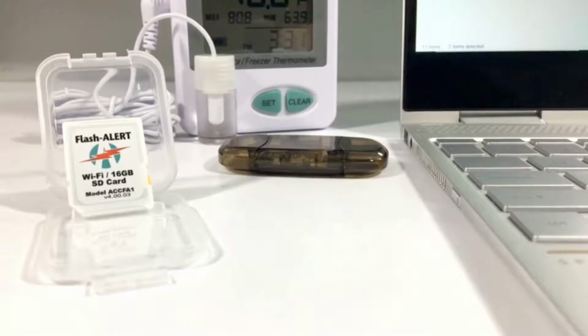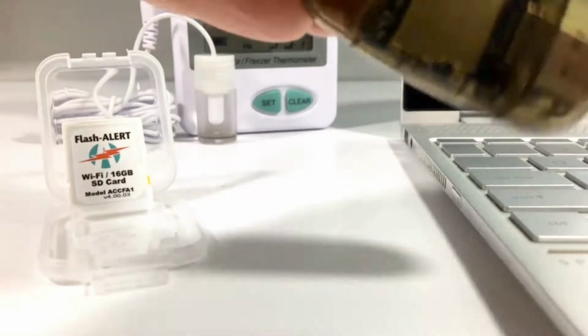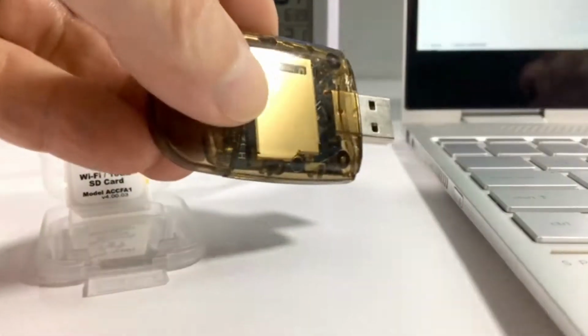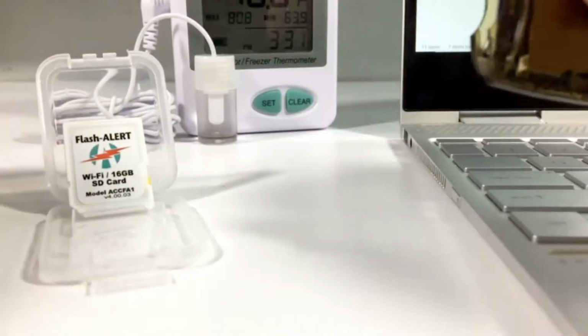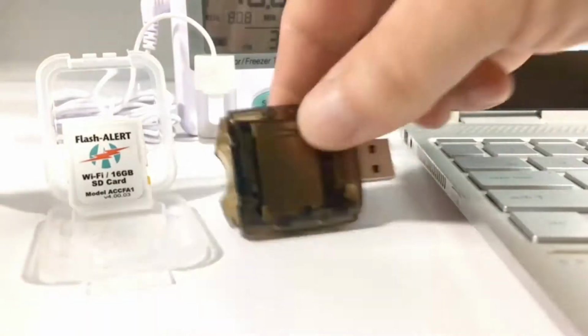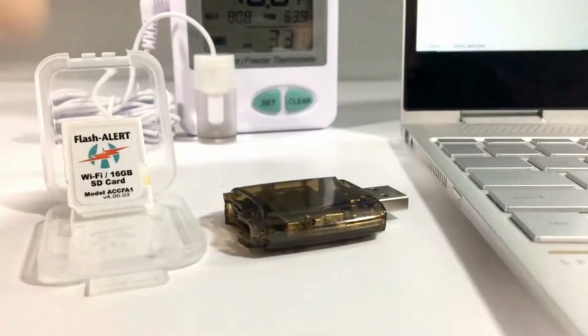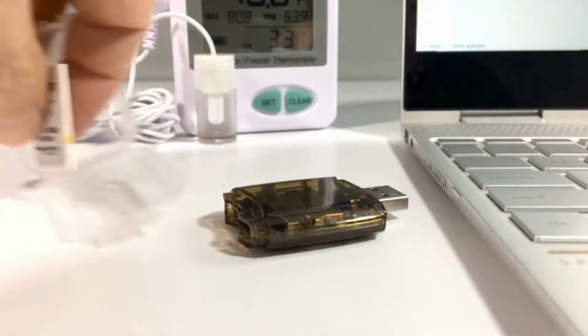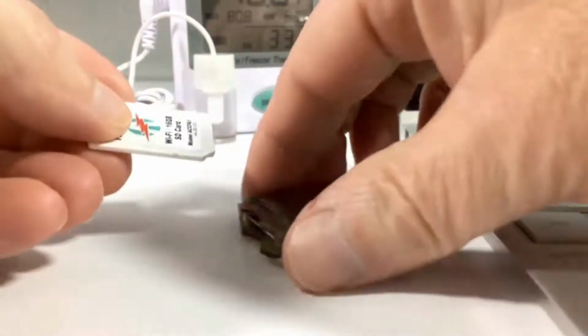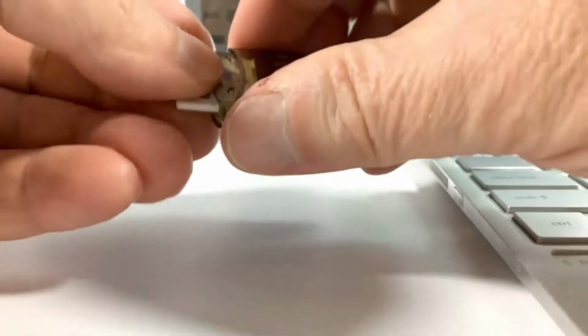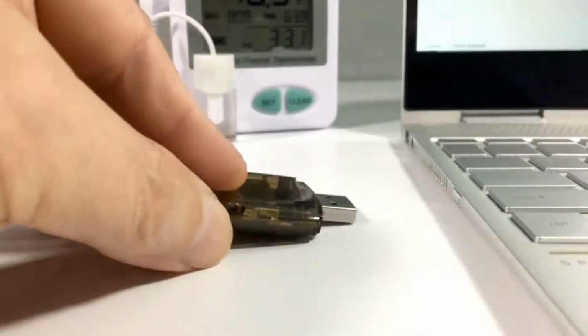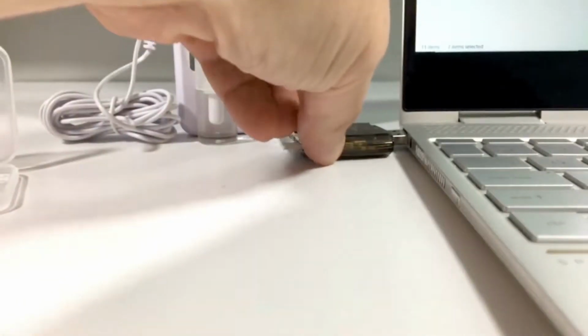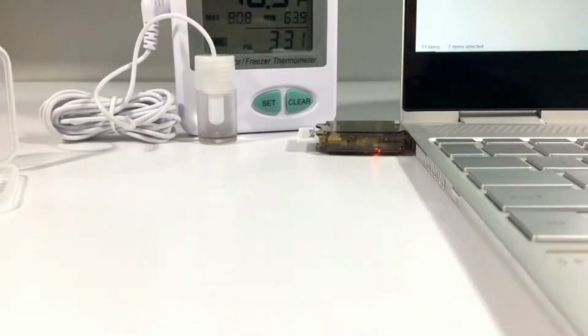Alright, so let's configure the Flash Alert card. Take your card reader, remove the caps from the front and the back. Take your Flash Alert card, place it into the card reader, and place the card reader in your USB port of your PC.